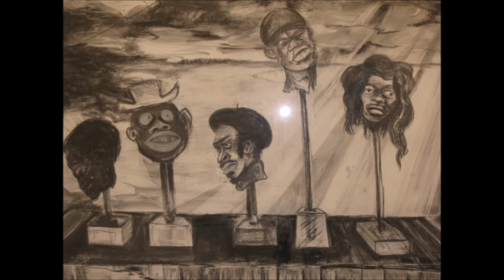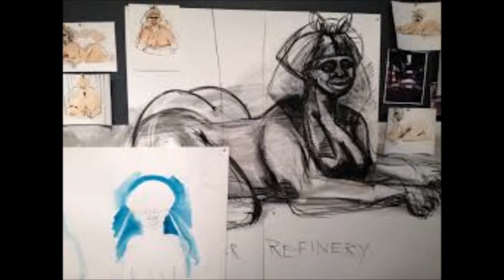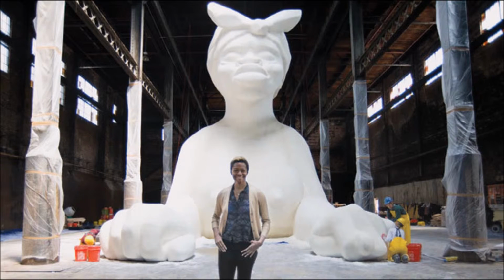Her drawings are constantly used. They are usually small in scale but very powerful in messages. They are also used for sketches of her ideas, such as this drawing right here, which is a sketch of her Sphinx sculpture. Kara Walker is also famous for her sculptures.